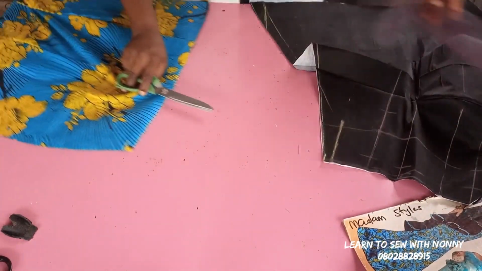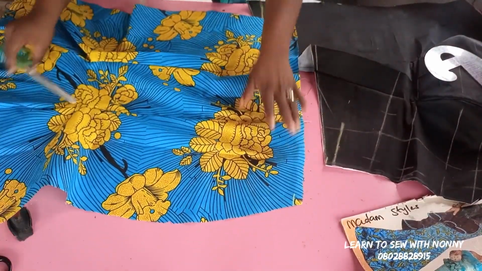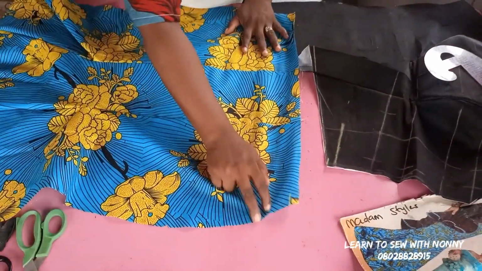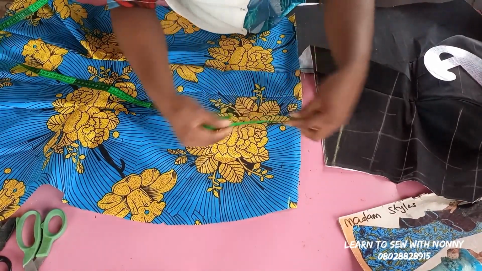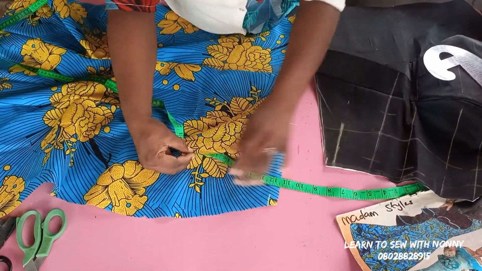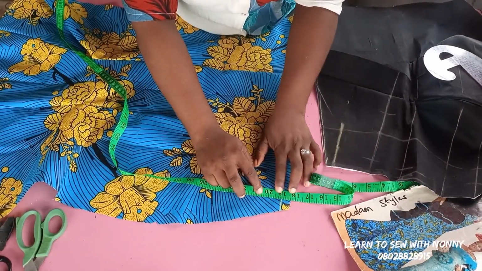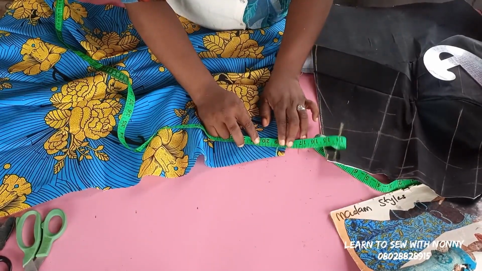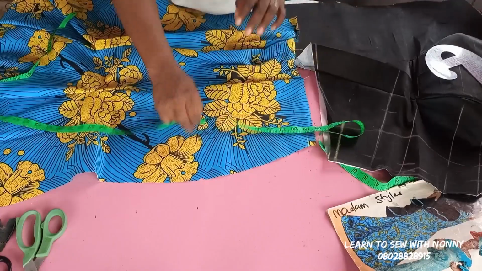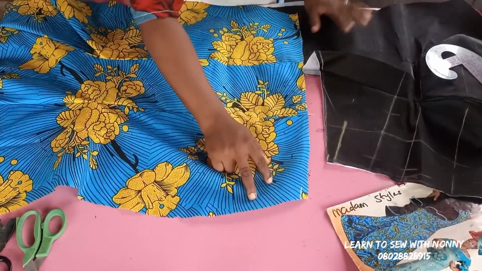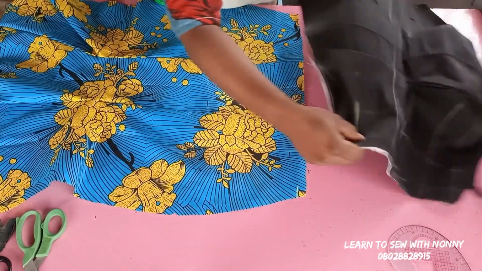So after doing this style line for the front, for the upper part, you're also going to give that same style line to the skirt part, so that everything would correspond. So remember, we did 3 inches after the half length. So 3 inches after my half length is 19 inches. So I just placed my tape at 19 inches above.